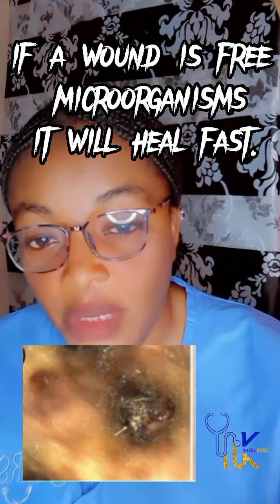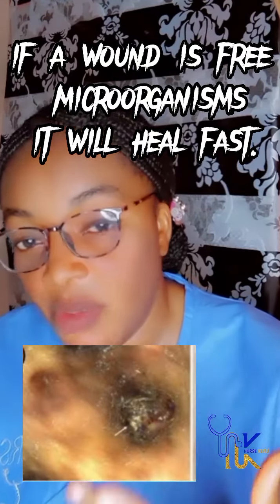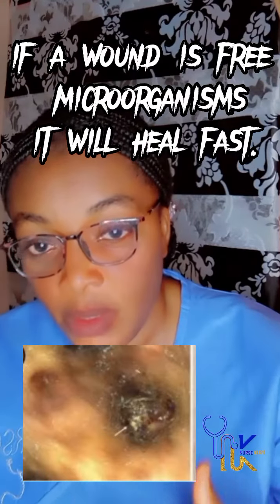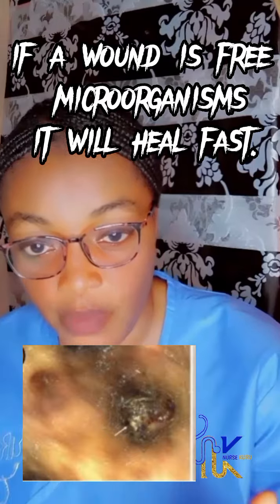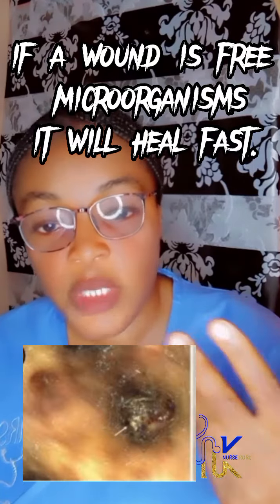Infection has a way of delaying wound from healing, because the wound has to be clear from infection, has to be clean, and the discharges have to have stopped before the healing process will continue. So you notice that if all these points I've mentioned earlier are present in a wound, it can hardly heal, and it will take a long time for that wound to heal.